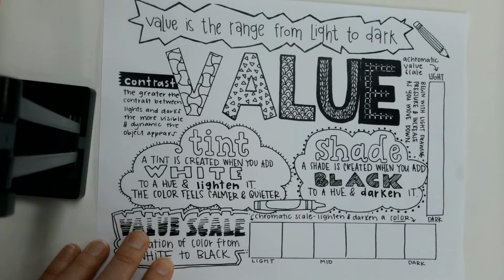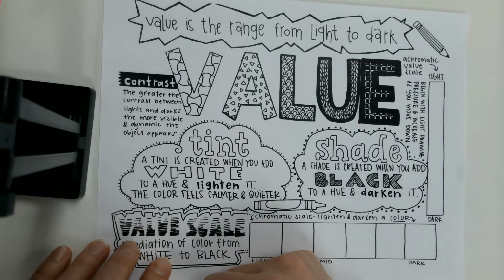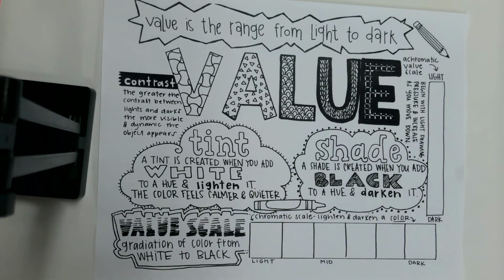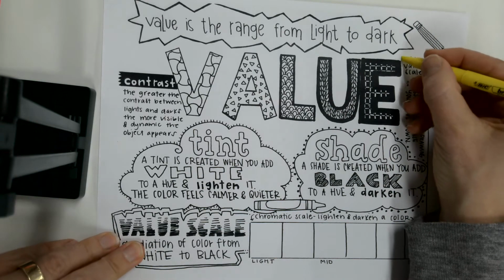The greater the contrast between lights and darks, the more visible and dynamic the object appears. So think about that when you're doing your silhouette value page. Okay. So there's kind of two ways to deal with value. We're going to talk about the achromatic way. I'm going to highlight that here. Achromatic value scale.